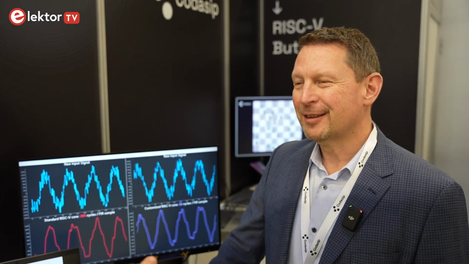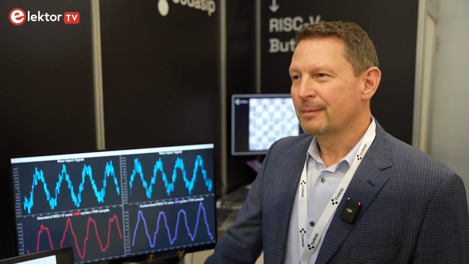Now that's one of the most exciting things I think about RISC-V, is that customization capability. If we look at the ISA, there's that lovely gap in there where we can put our own instructions, but it's not an easy process, is it? Tell us how do you help people do that and get it right?